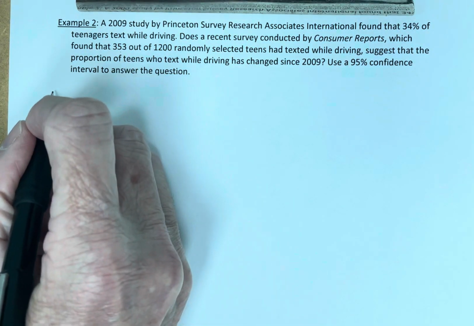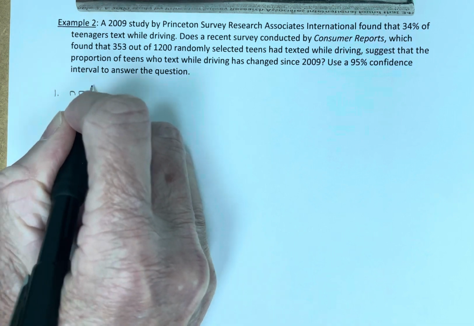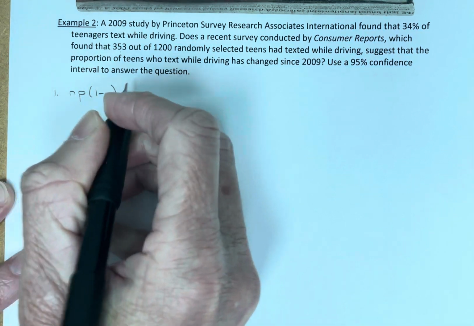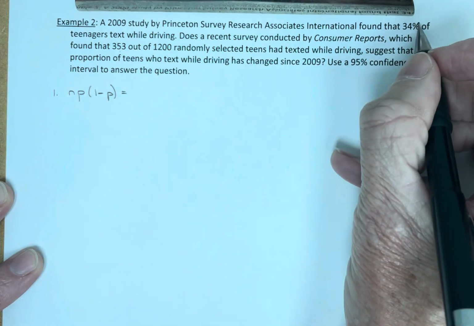Okay. Number one, let's check our conditions. np times 1 minus p. Okay, that's equal to, well, our p is 34%.